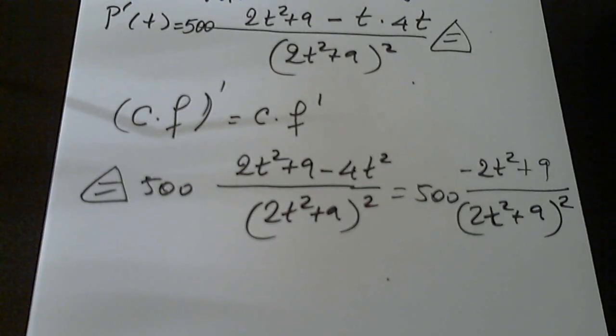So this is the function itself, P of t, 75 plus 500t divided by 2t squared plus 9. Now I have to put the derivative in, which is 500. I have no choice, but I have to put parentheses now. Negative 2t squared plus 9, close, divide by, open again, 2t squared plus 9, close, but squared.